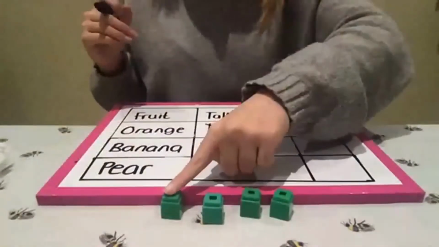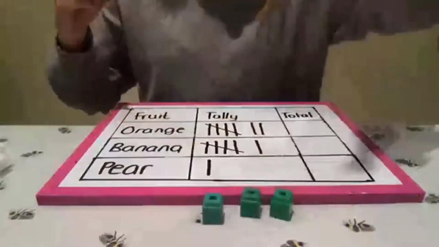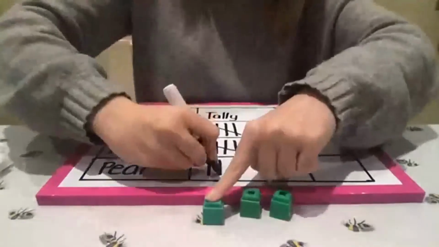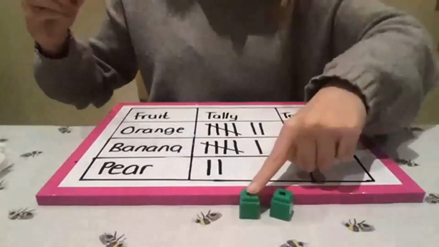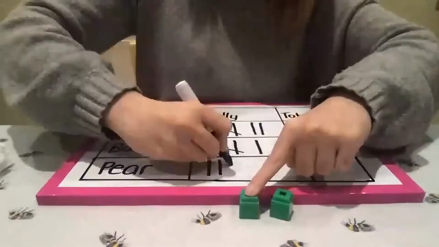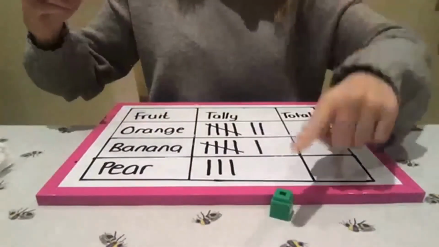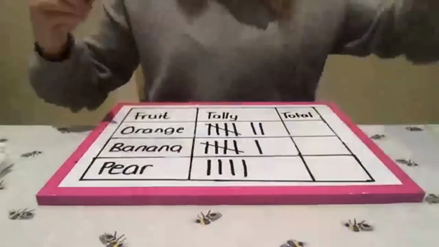So let's draw these. I've got my first one and I draw my tally mark and move it out of the way. My second one, draw my tally mark and move it out of the way. My next one, draw my tally mark, move it out of the way. And my last one, draw my tally mark and move it out of the way.